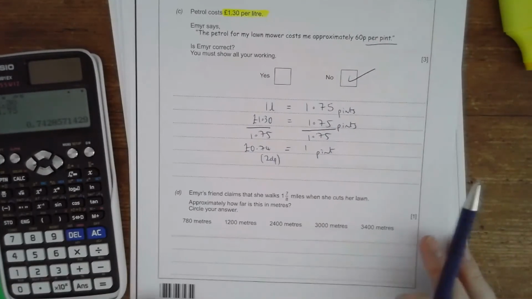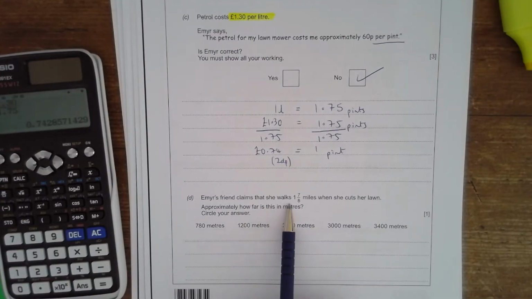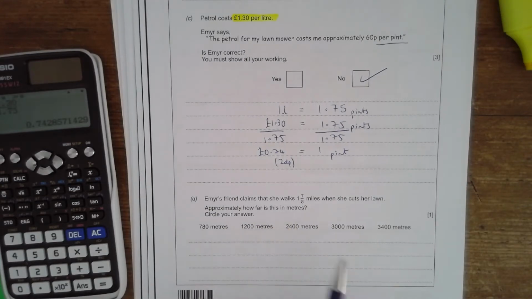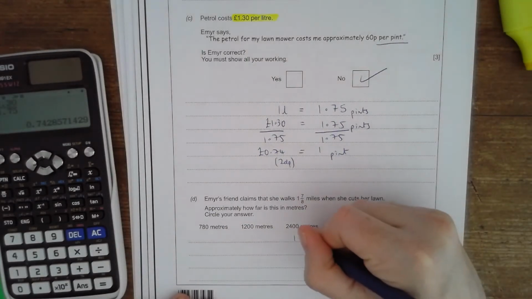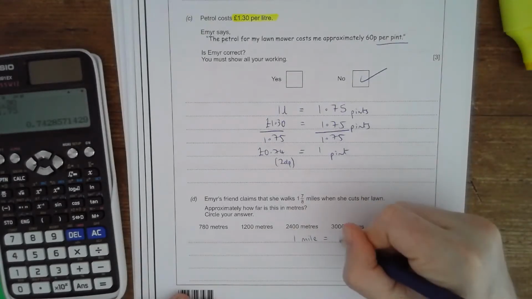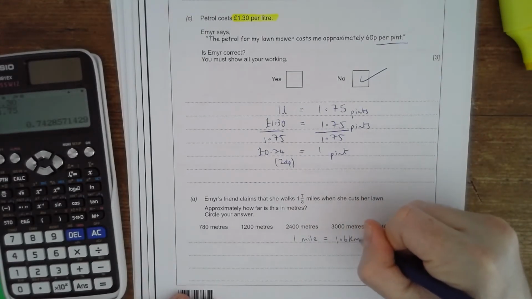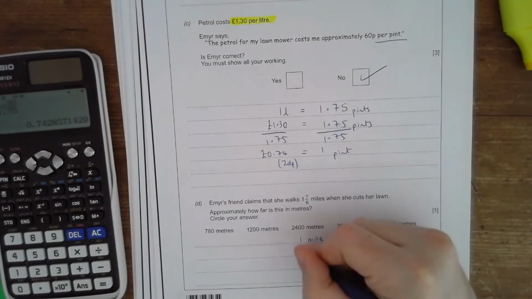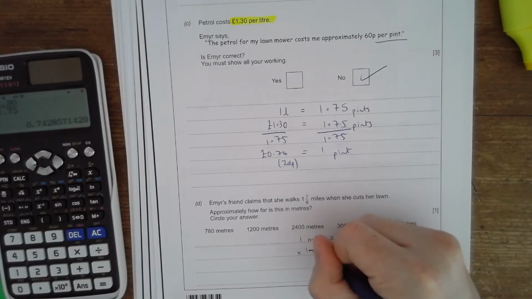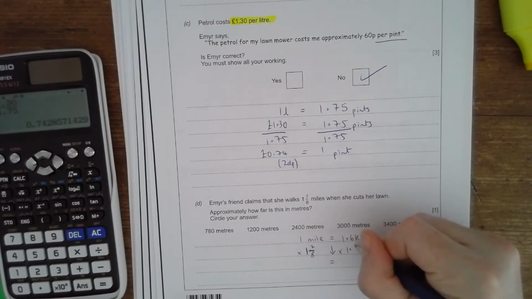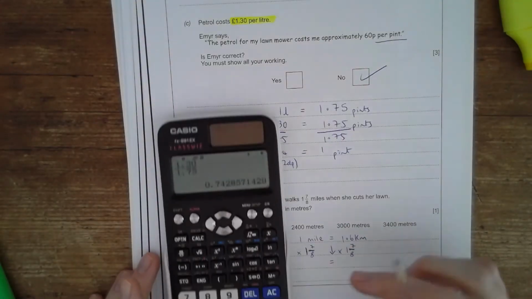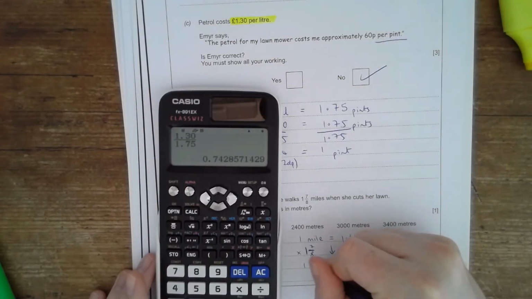D. Emmy's friend claims that she walks 1 7/8 of a mile when she cuts her lawn. Approximately how far is that in metres? So here's another conversion we need to know. 1 mile is equal to 1.6 kilometres. Now, she says she walks 1 7/8, so I need to times that by 1 7/8. Whatever I do to one side, I need to do to the other. And if I do 1 times 1 7/8, that's going to be 1 7/8 of a mile.